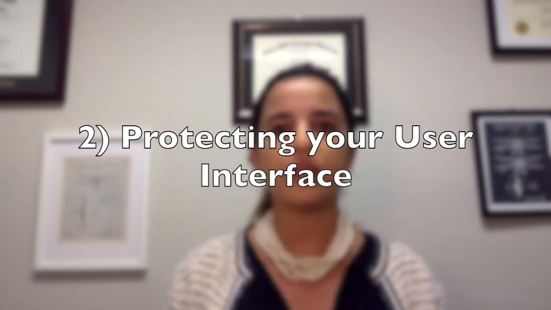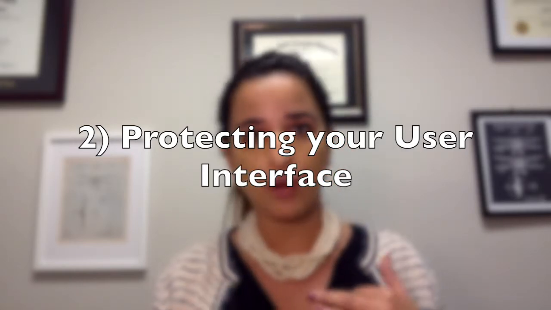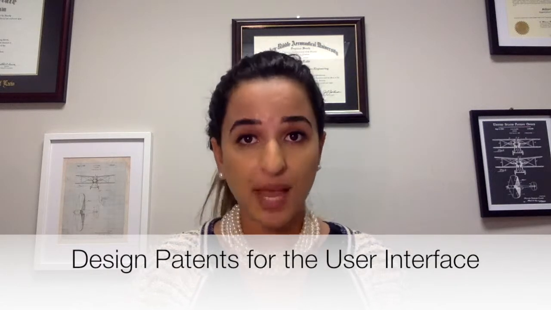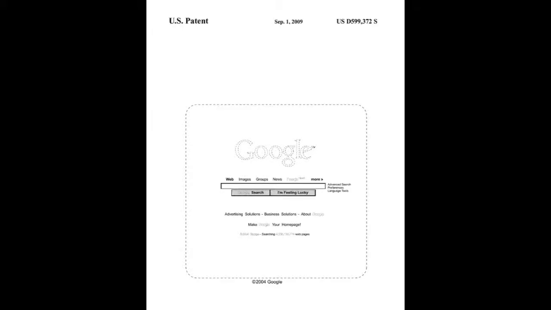The second portion, and that's the graphic user interface or the layout of your website or mobile app. You can protect that in a couple of ways. One of them is through a design patent, and if Google is doing it, check out this image, then I highly recommend doing it for your work if you have a unique design.